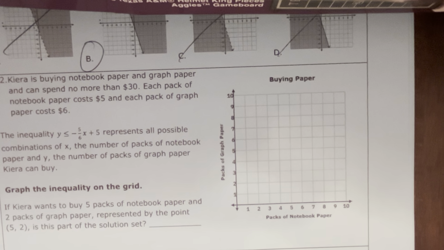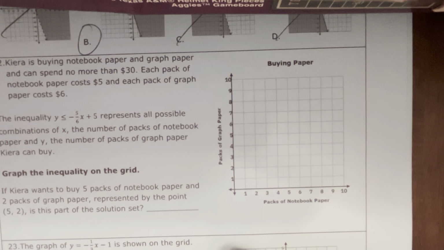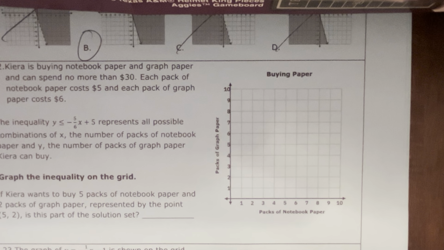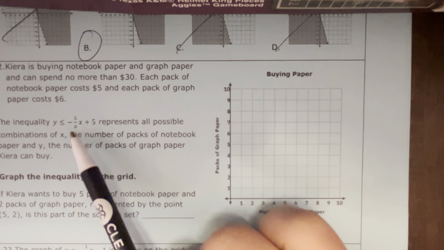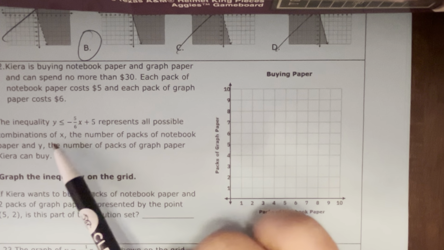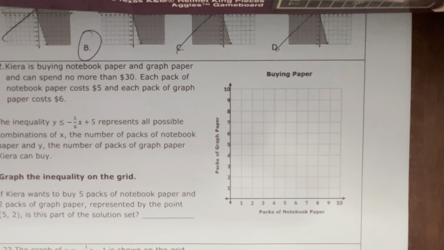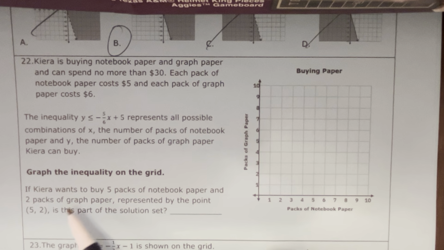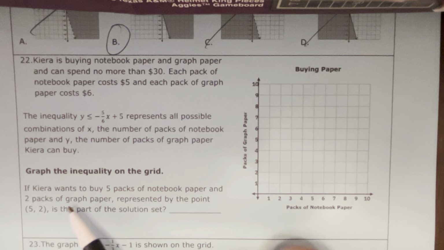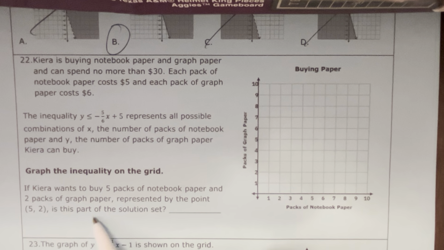Number 22, Kiara is buying a notebook, paper, and graph paper and can spend no more than $30. Each pack of notebook paper costs $5 and each pack of graph paper costs $6. The inequality, y is less than or equal to negative 5/6 x plus 5, represents all possible combinations of x, the number of packs of notebook paper, and y, the number of packs of graph paper Kiara can buy. If Kiara wants to buy 5 packs of notebook paper and 2 packs of graph paper, represented by that (5, 2), is that part of the solution set?